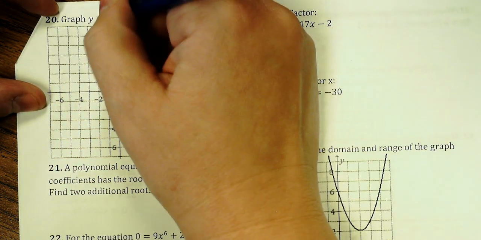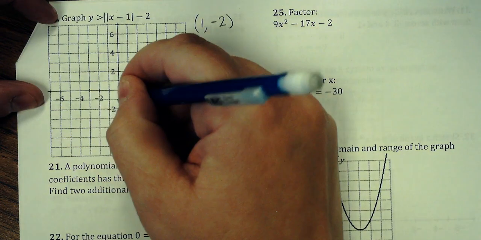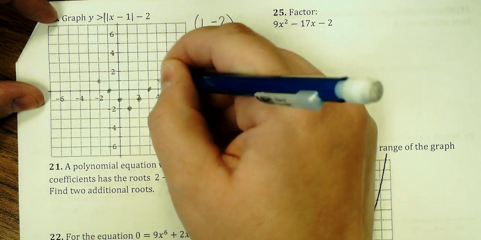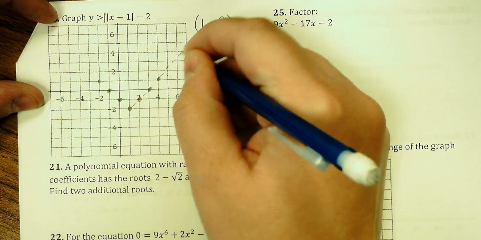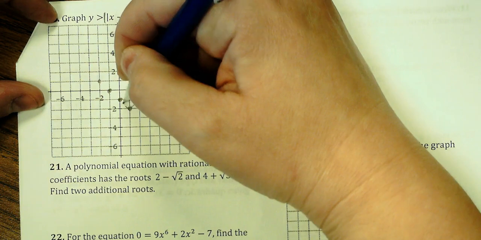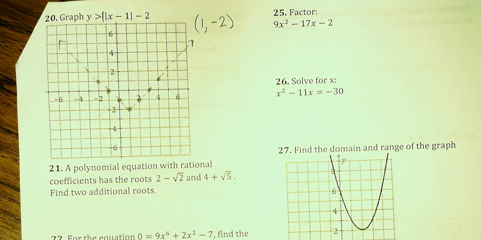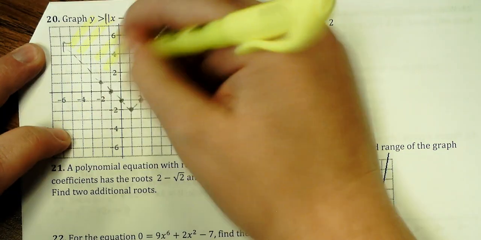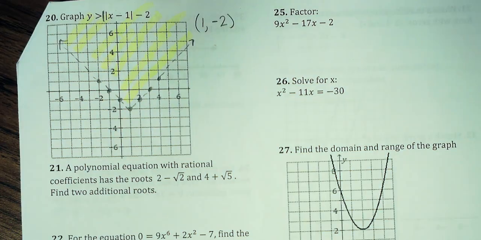Now, in terms of any kind of a slope or anything, this just would have a 1 in front of it. So I'm going to go up 1 over 1 on either side of that vertex. This is going to be a dashed or dotted line. It's just strictly greater than, so the boundary line here is not going to be part of my solution. And then greater than goes above. So all the points above your boundary line up in here, that would be solutions to that absolute value inequality.